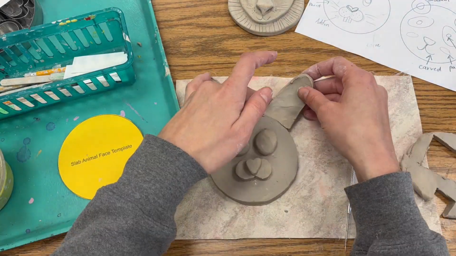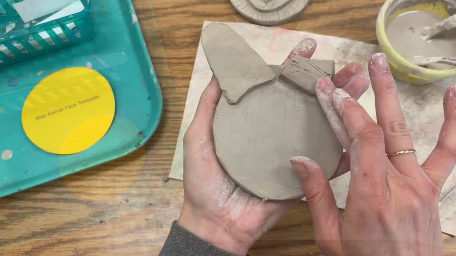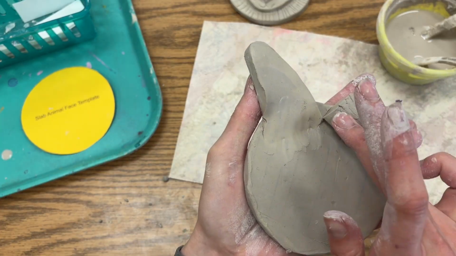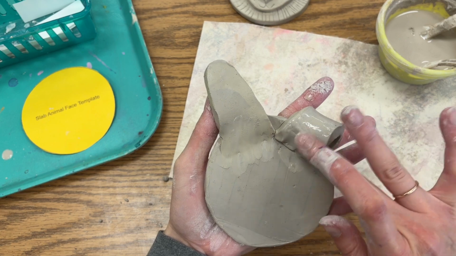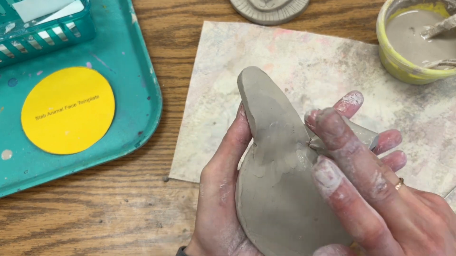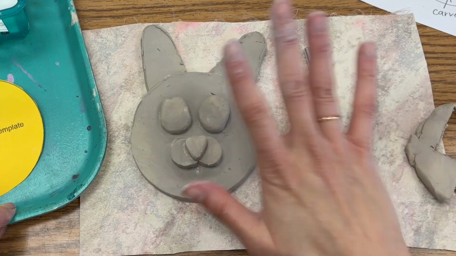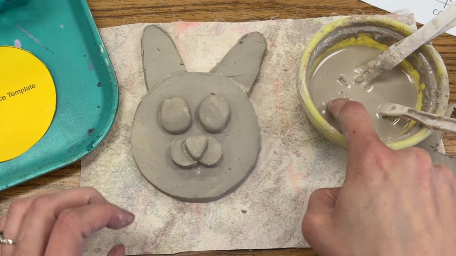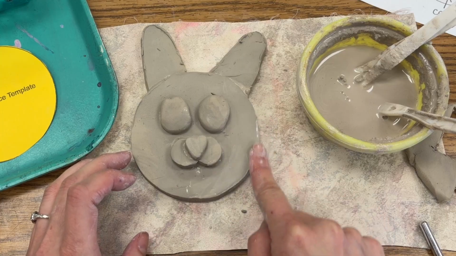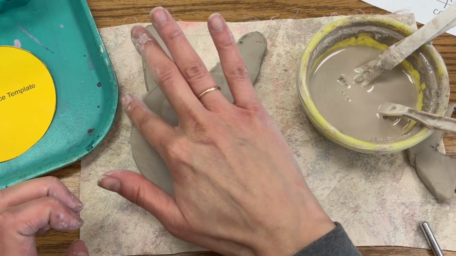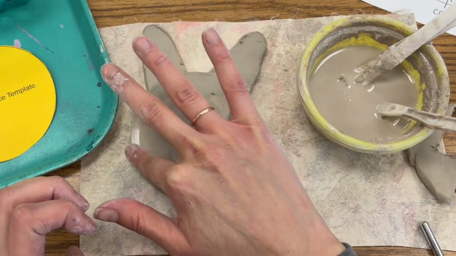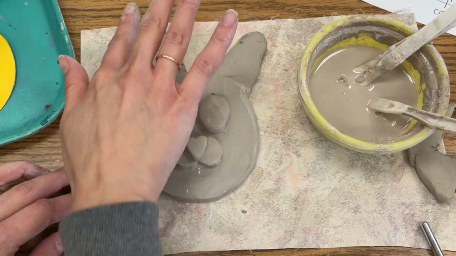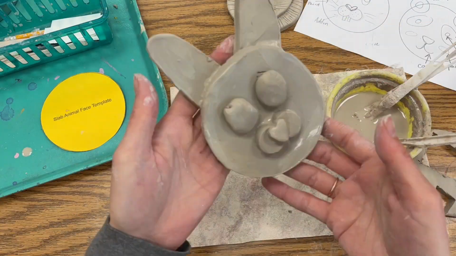For some details, like the ears on mine, you can take it one step further after scoring and adding slip and actually smooth and join the clay together, almost erasing the seam so you can't even tell that they were once two separate pieces. When you have finished attaching all of your pieces, dip one finger into your slip cup and gently slide your finger over all of your edges to make sure that nothing dries jagged or sharp. Do not overdo it with the slip. Some kids get a little slip happy and add way too much, and their whole piece becomes very slippery, sloppy, soggy, and wet.